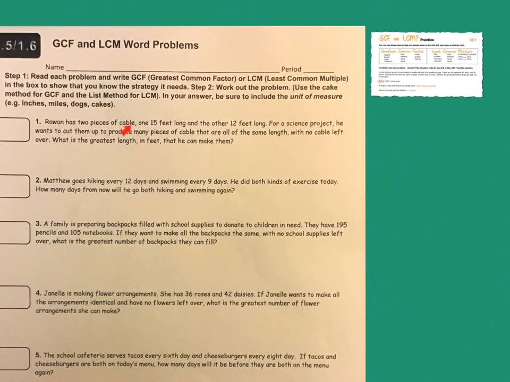Rowan has 2 pieces of cable, one 15 feet long and the other 12 feet long. For a science project, he wants to cut them up to produce many pieces of cable that are all the same length, with no cable left over. What's the greatest length in feet that he can make them? So we have a clue here. No leftover is greatest common factor, and then greatest length. Okay, so we know we're looking for greatest common factor on this paper.